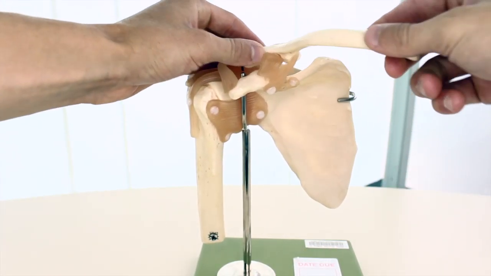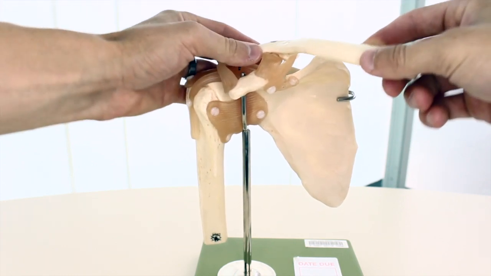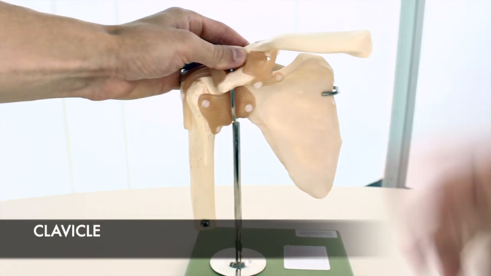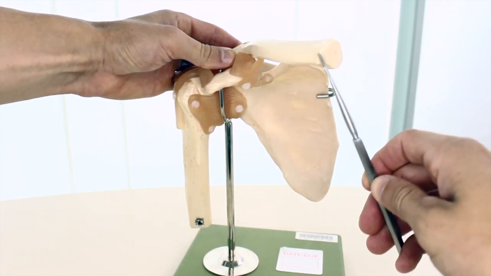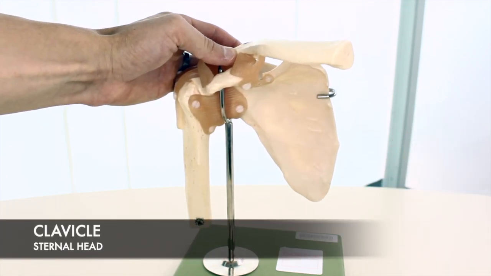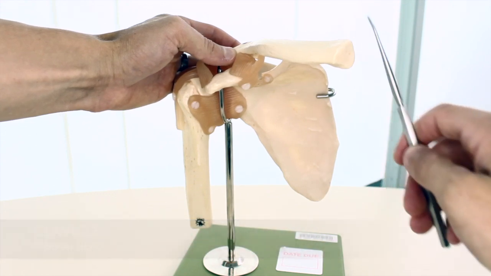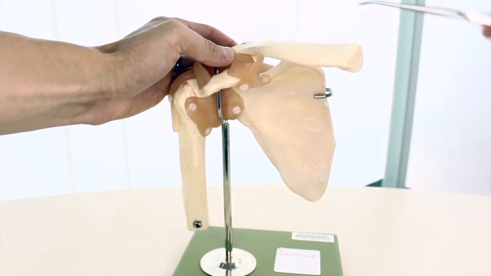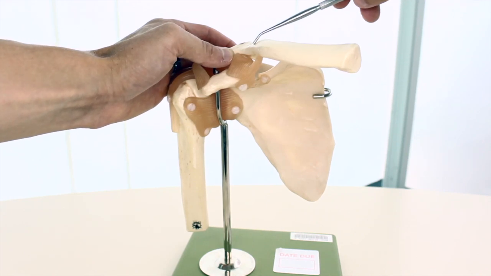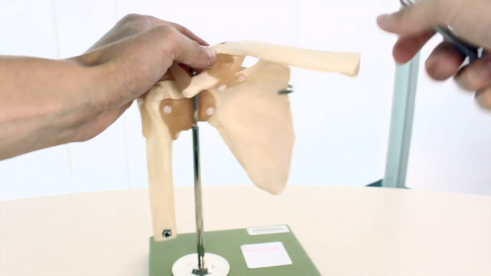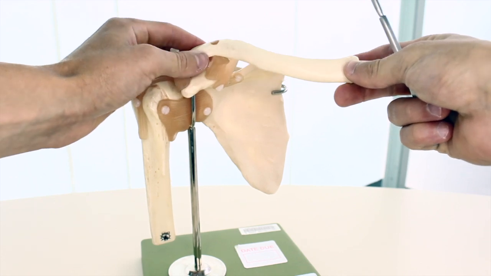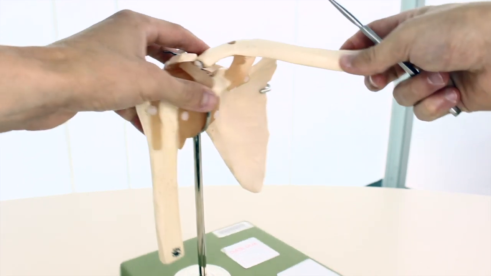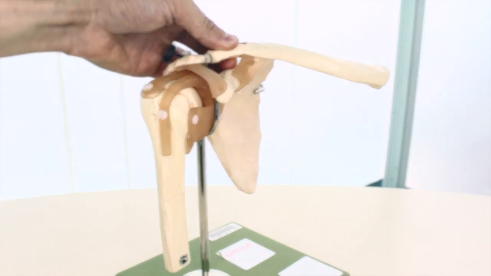So as I already mentioned, even though this model is a little bit broken here, this is the clavicle. This end of the clavicle marks one side of the sternoclavicular joint. Obviously one part being the clavicle, the other part would be the sternum, which you cannot see here. As we make our way down the clavicle, this middle 1/3 area where you can kind of see that bend, that's somewhere that's extremely prone to fracture. It's actually the most common area of fracture on a clavicle.